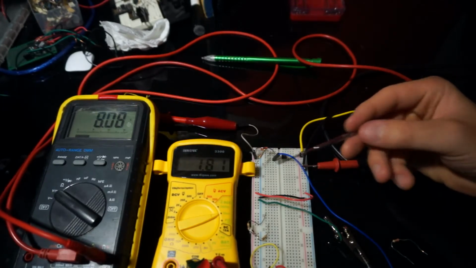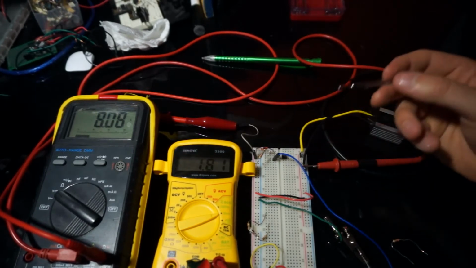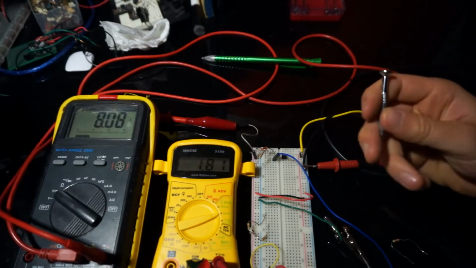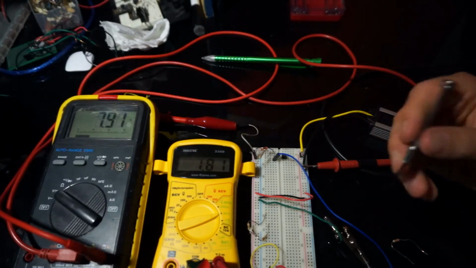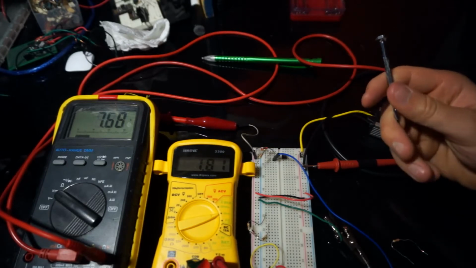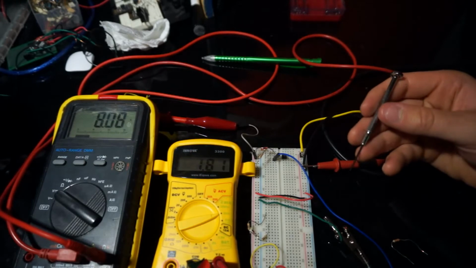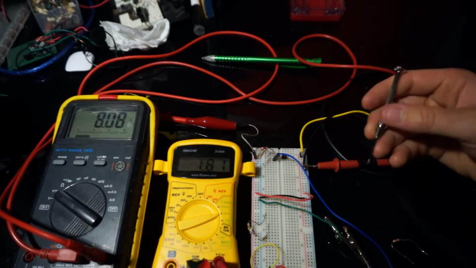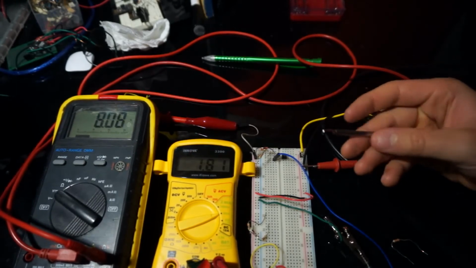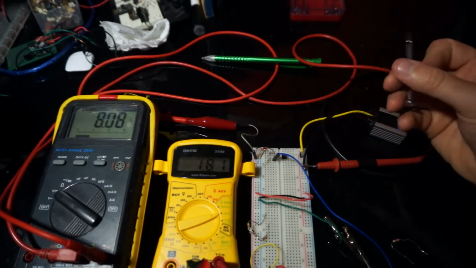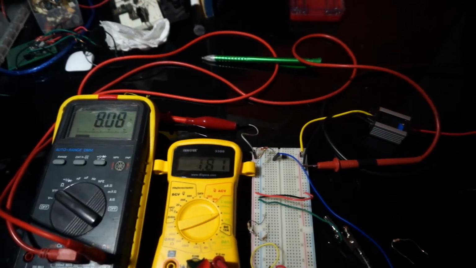This is fine if you're just lighting up LEDs or something non-critical in terms of constant current. But if you're doing, for example, in the following videos, we're going to try to run a constant current through a diode and use it as a temperature sensing device. So if you're doing sensing and this is a critical component of your circuit, then this right here is not going to cut it. So that will be in the next video.